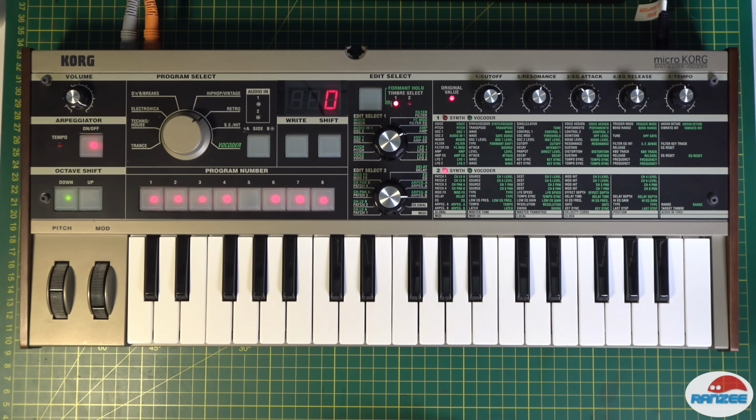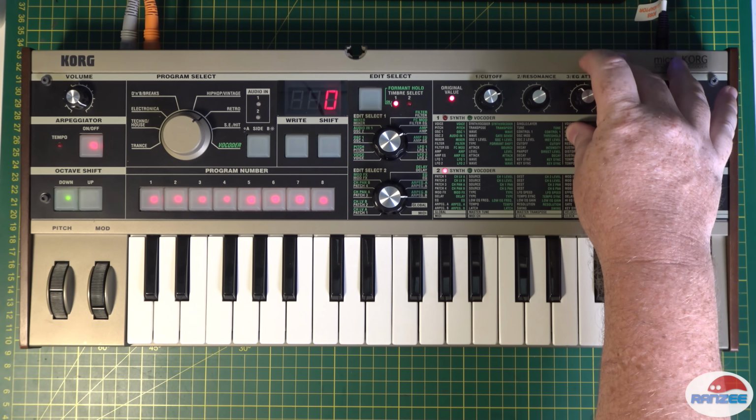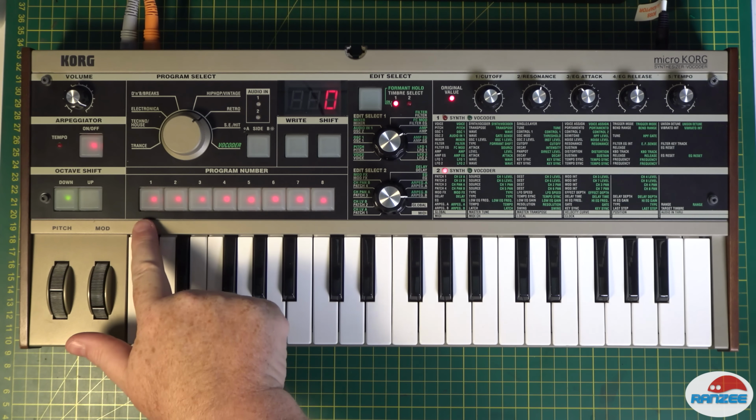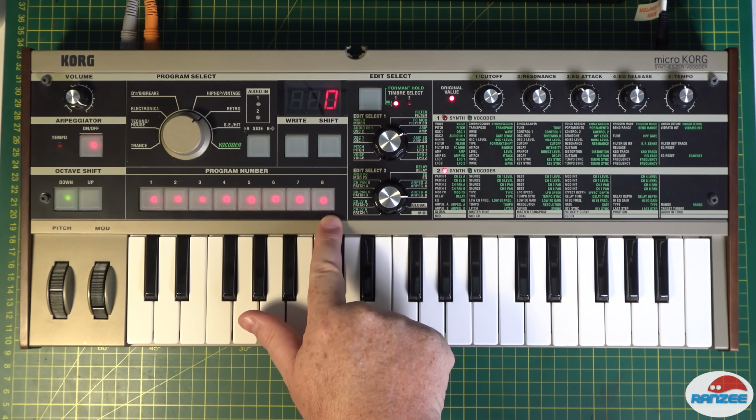Okay, then we've got the key sync on and off. Now all that means is when you set this to on, the arpeggiator will start from the beginning of the pattern. If you set it to off, the arpeggiator will just continuously loop in time with the clock, and it doesn't matter what key you press, it will transpose to a different position. So you can see this part here, how the lights are scrolling through the 8 parts to the pattern.